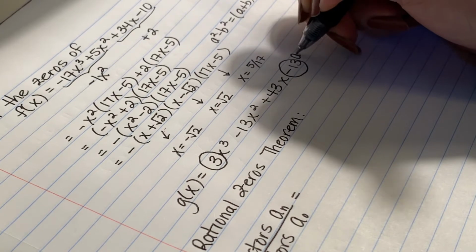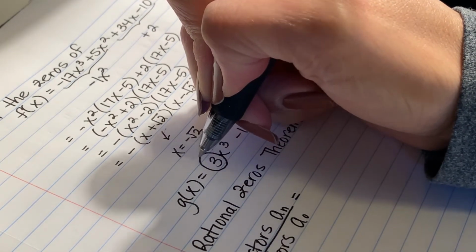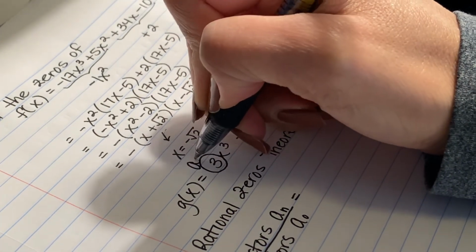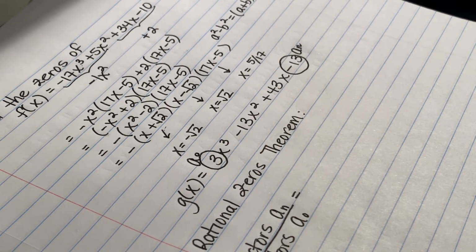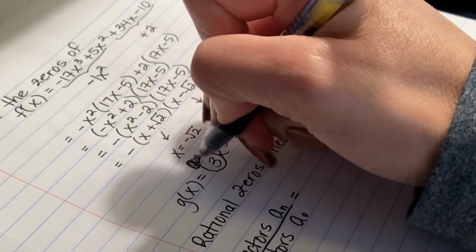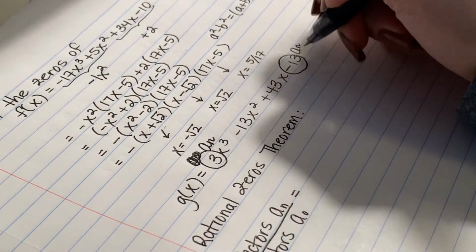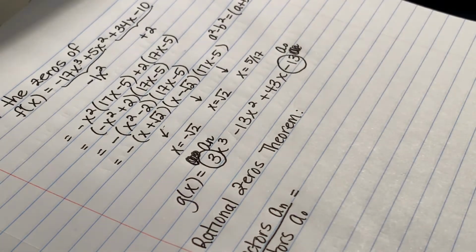I always want to say it's the first one. And a sub 0 is going to be this one. No, I do have it backwards, don't I? Hold on. Ignore me. A sub n is this one, and a sub 0 is this one.